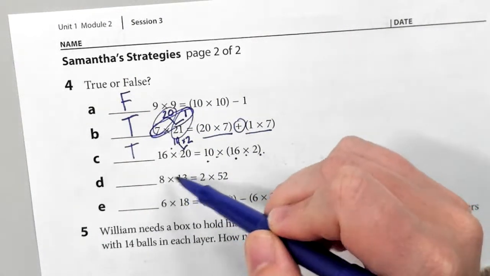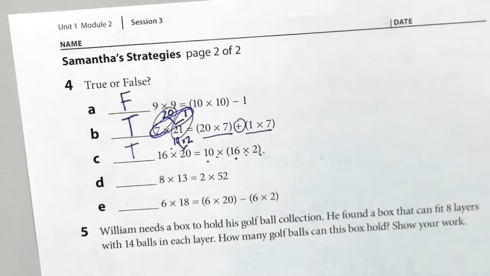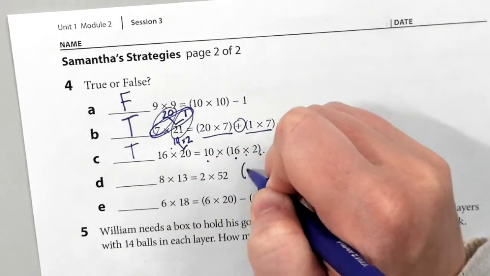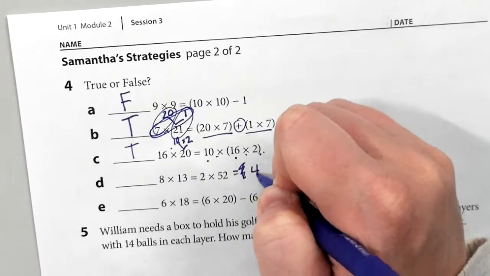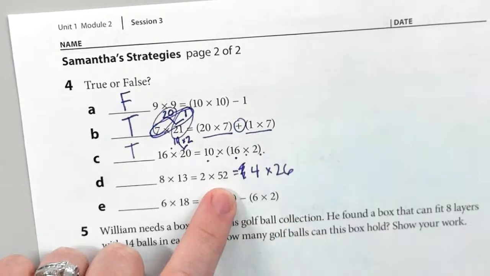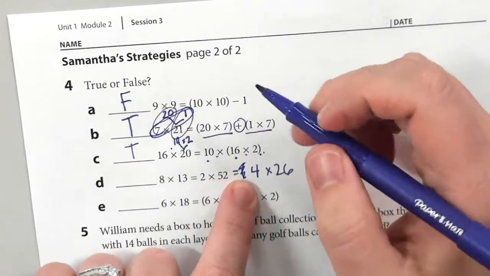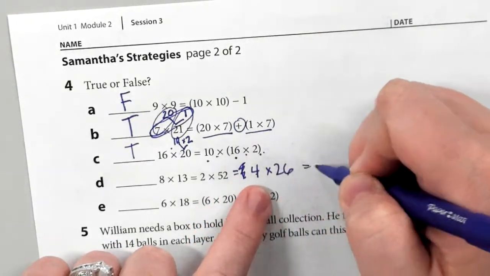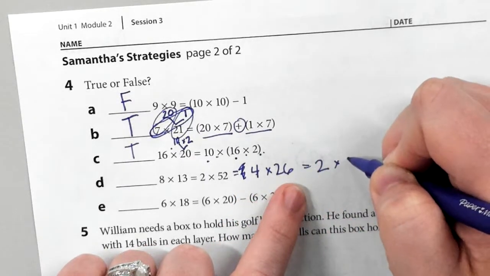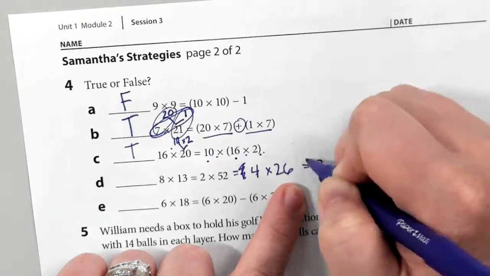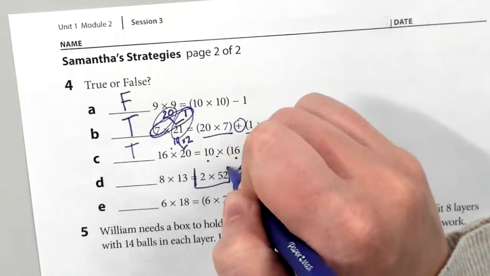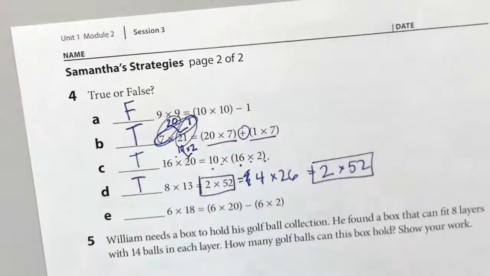Down here, the problem is 8 times 13. What they did here is they halved 8 to get to 4. They doubled 13 to get to 26. And then they halved and doubled again. Half of 4 is 2. 26 doubled is 52. So they rewrote the problem. They doubled and halved a few times to get this problem. So yes, this is correct.